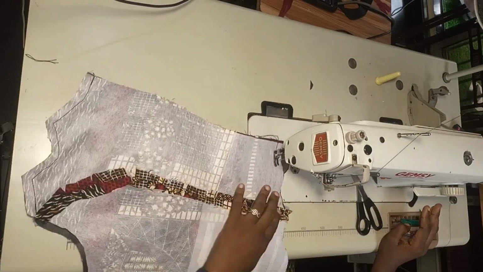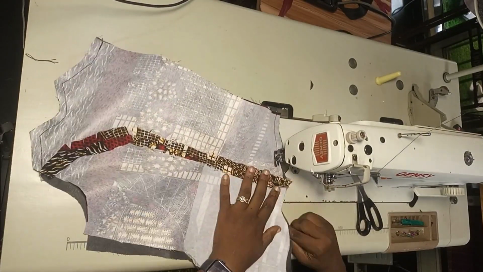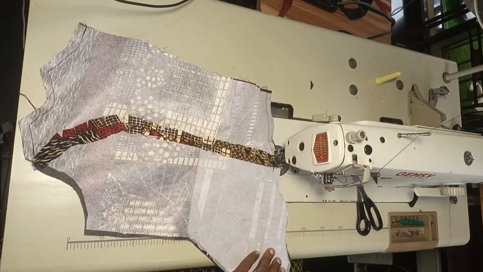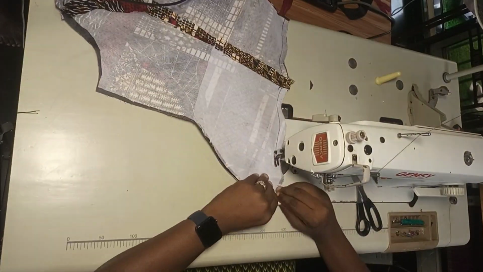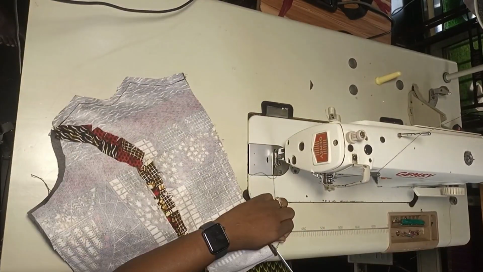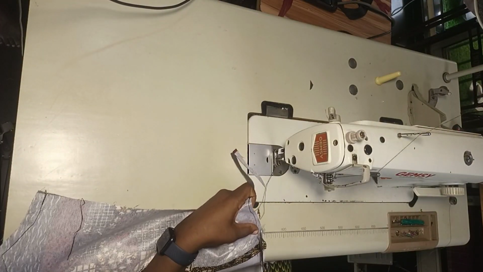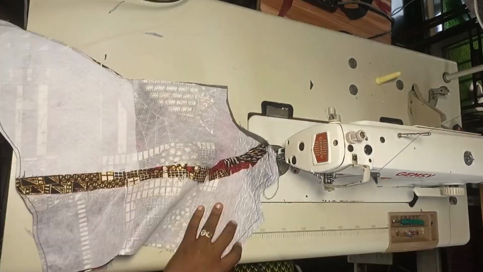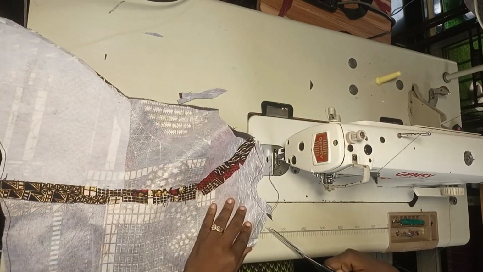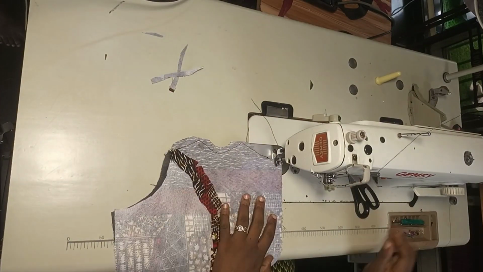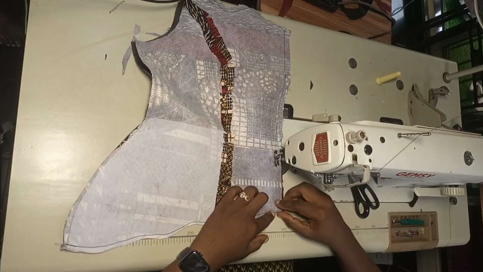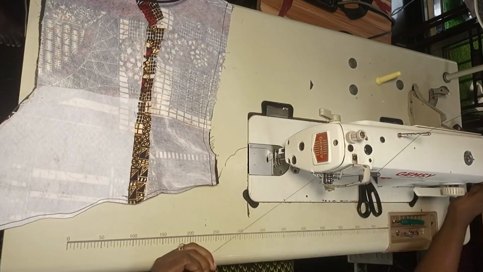Once I'm done sewing up the zigzag pattern for both sides, I will go ahead to close up my center back, that is the zipper part, and also close up the side back. I will pull out my fabric from the armhole the same way I did for the front. I'll repeat the same thing for the back. And once I'm done, I will show us what we have.